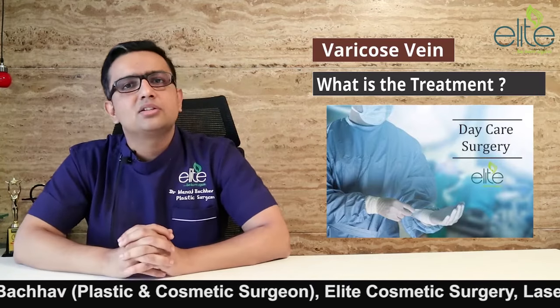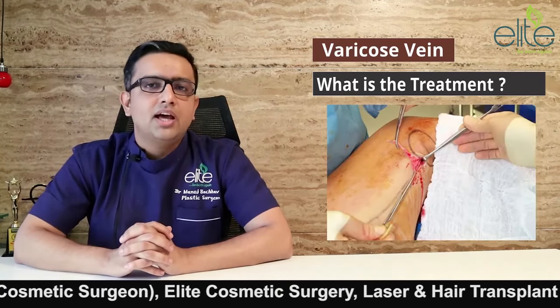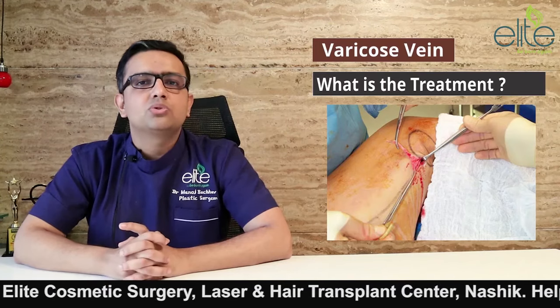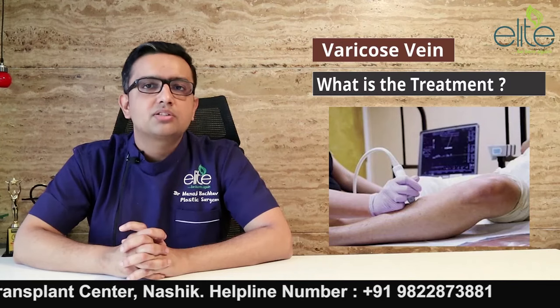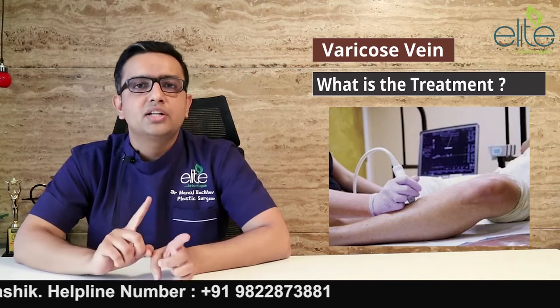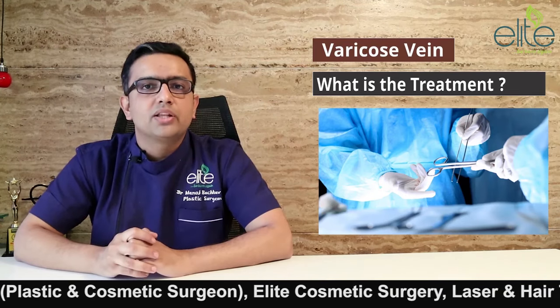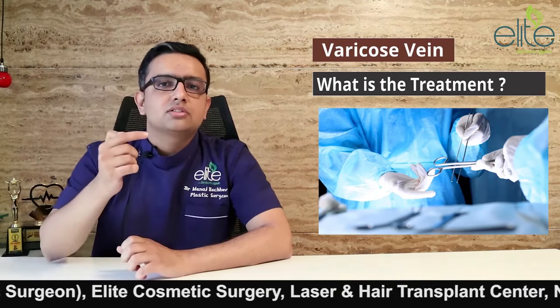Now the next treatment is an open surgical treatment. In that, we preoperatively do the Doppler, we mark the pathological vein, and we mark the perforators. Perforators are the connection between the superficial and deep venous system. If they are also damaged, we need to tackle them also. And in open surgery, you get a scar in the groin region at the SF junction, that is the main junction at the groin where the great saphenous vein meets the femoral vein. So the scar is at the groin and at the multiple levels where the perforators are.